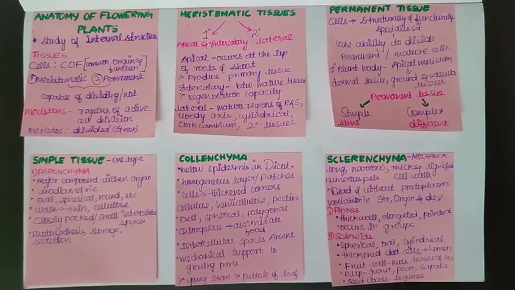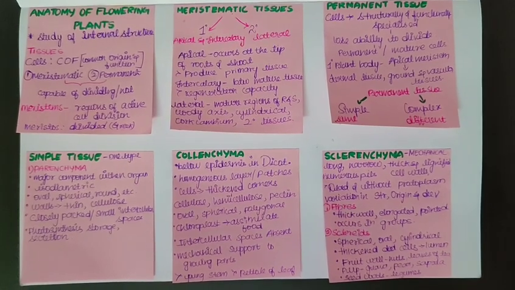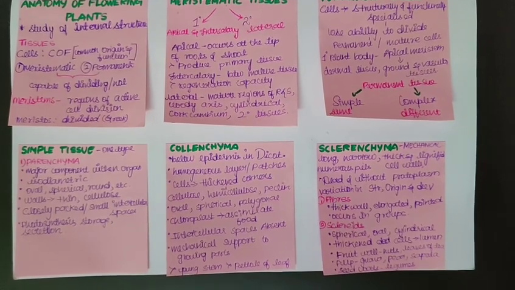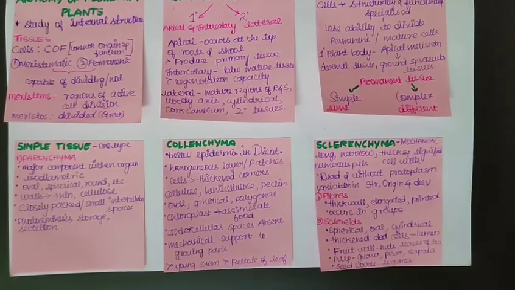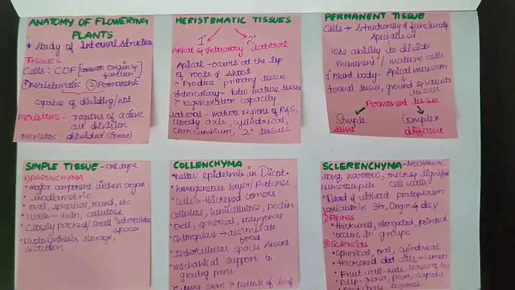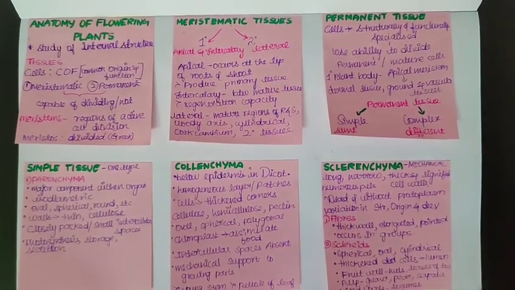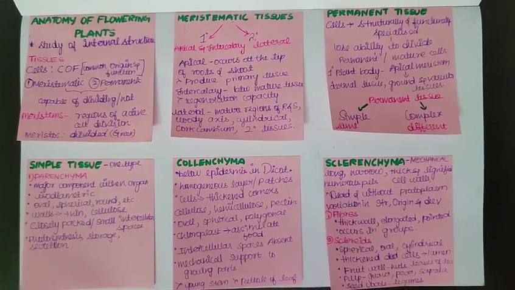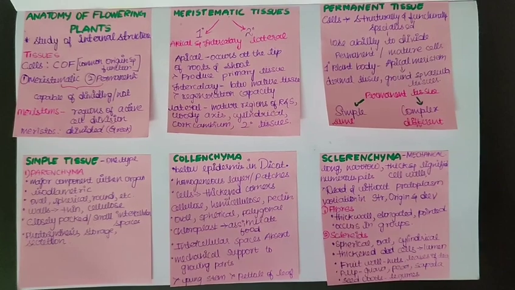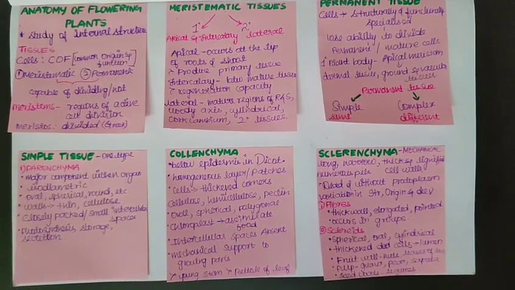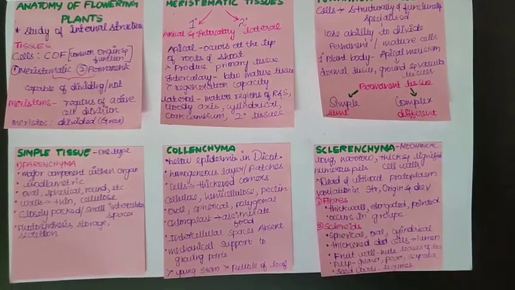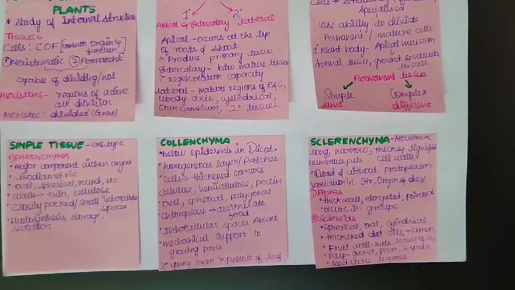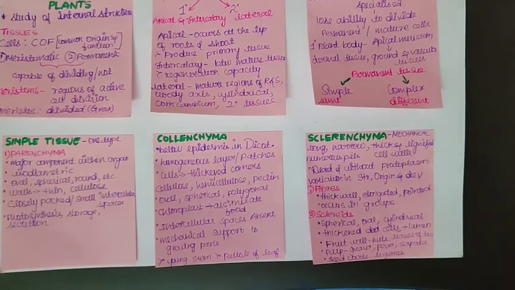Talking about their structure, they are isodiametric, which means iso means same and diameter, as you all know, so they have the same diameter all over the structure. The shapes might be oval, spherical, round, polygonal, etc. The walls are thin and made up of cellulose. They might be closely packed without any gap between the cells of parenchyma, or else they might have small spaces called intercellular spaces.